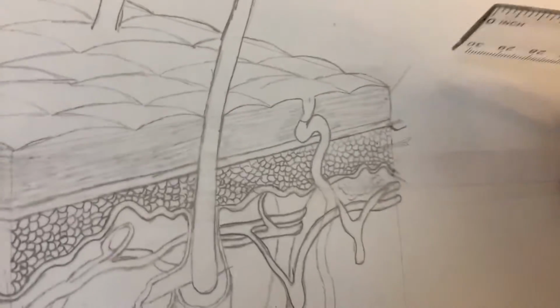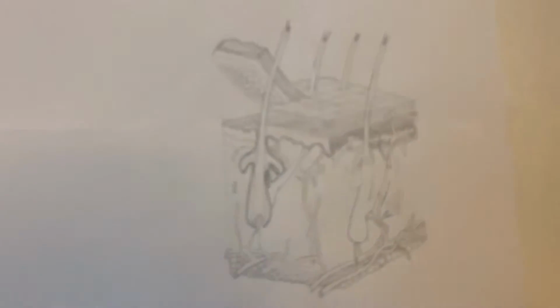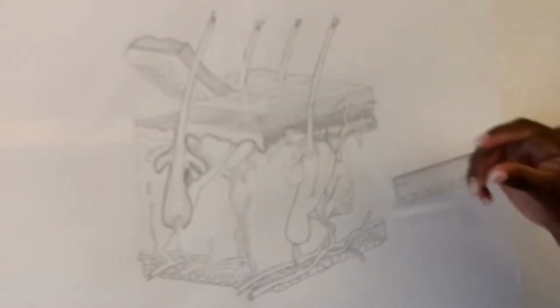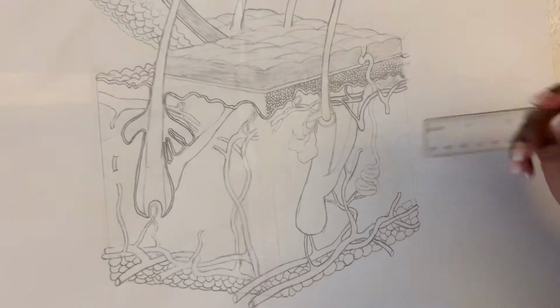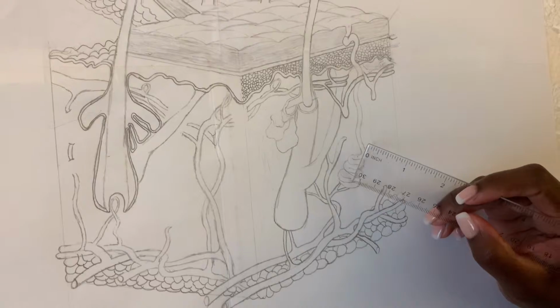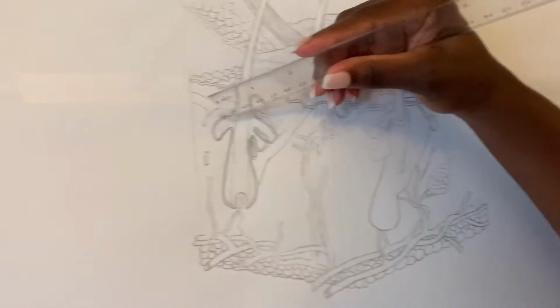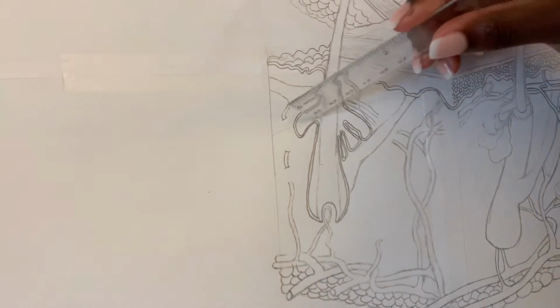Now we'll go into the sweat gland and the sebaceous gland. The sweat gland is located here, this area here, and the sebaceous gland is located right here. Of the sweat gland and the sebaceous gland, I have decided to talk about the sweat gland.